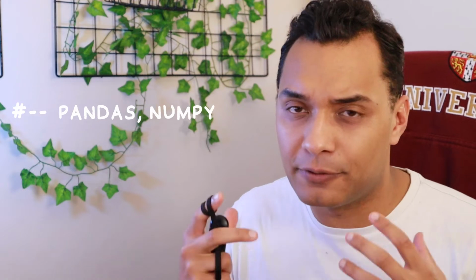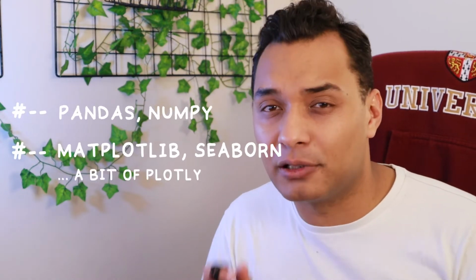Before we get into it, here's what we'll be doing and what libraries you'll need. Firstly, we'll be using pandas and NumPy to get the data in a format that we can properly analyze and manipulate. And secondly, we'll be using Matplotlib, Seaborn, and a tiny bit of Plotly to actually visualize the data. And really that's it. So without further ado, let's just get into it.